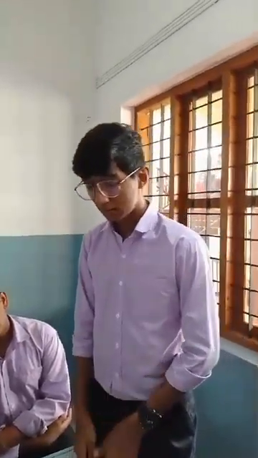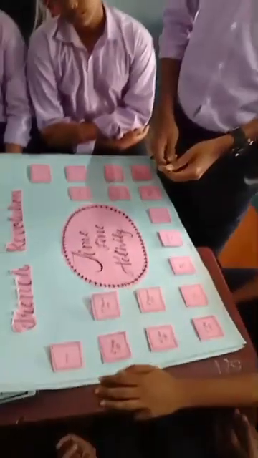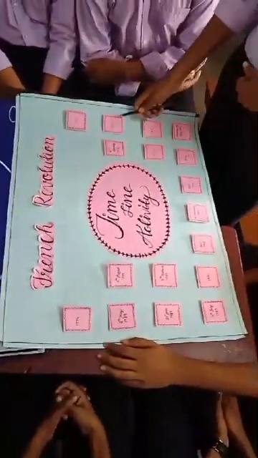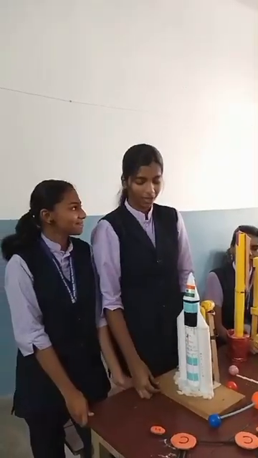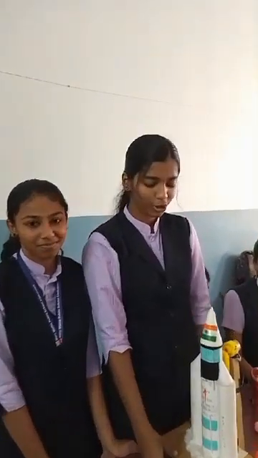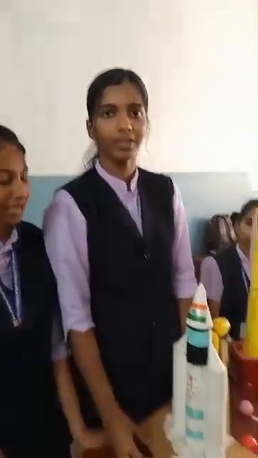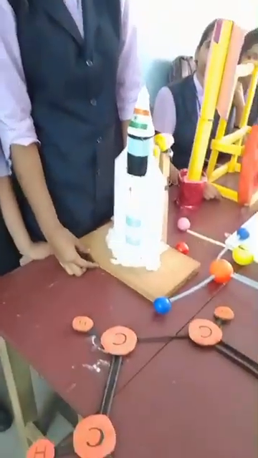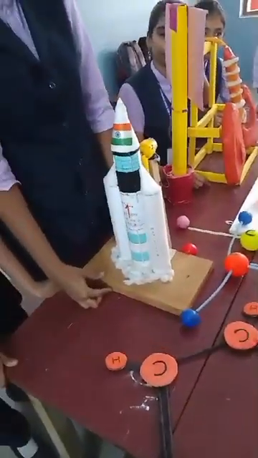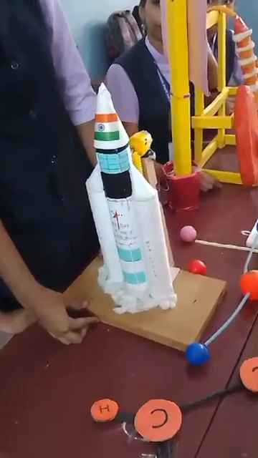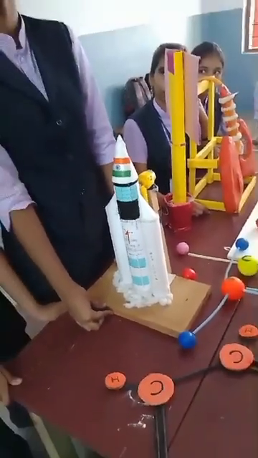It is a timeline activity showing the French Revolution. It starts in 1774 and ends in 1946. This is India's most successful mission, the Chandrayaan-3 steel model. It has been launched by ISRO. It was launched on 14 July 2023 and landed on 23rd August 2023.